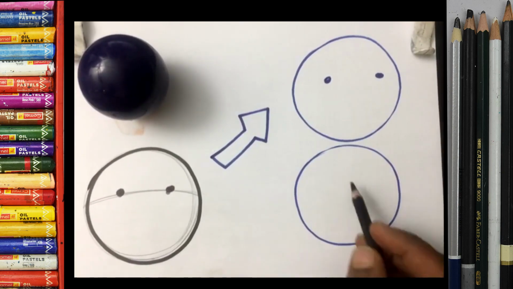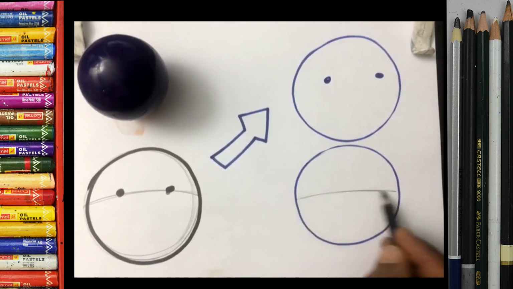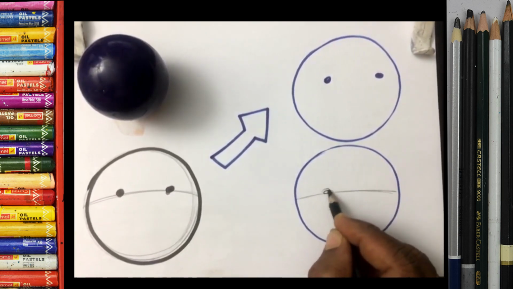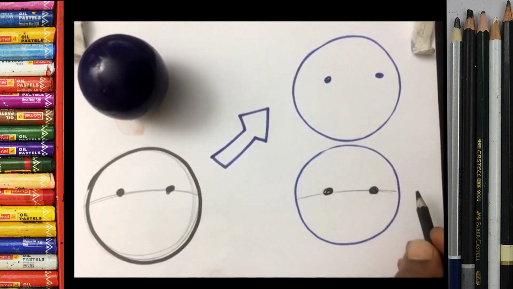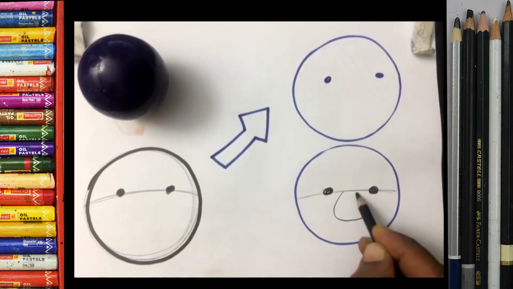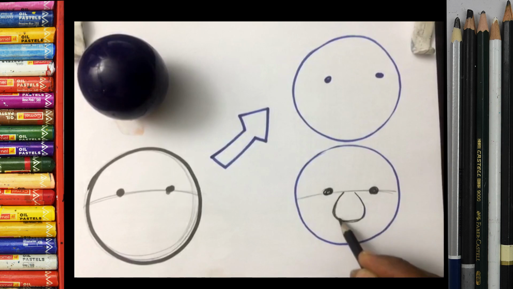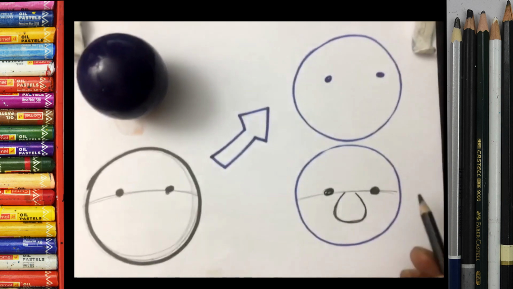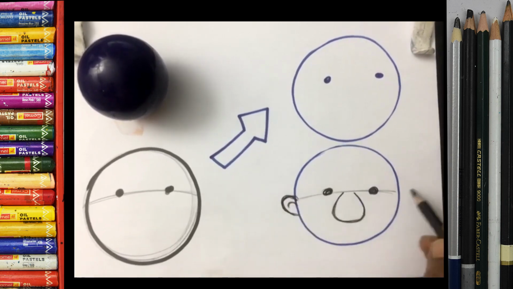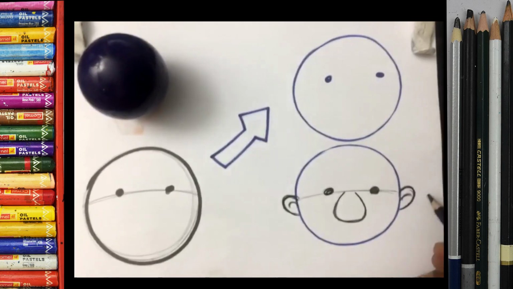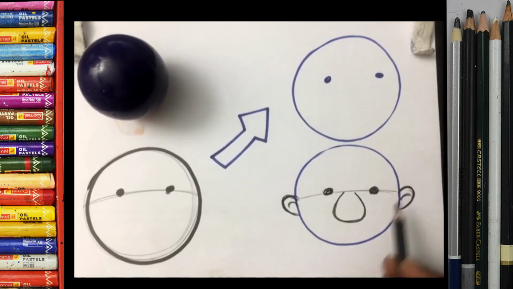So I make it here, one eye. Okay, and I make the nose like this. I make the ear like this. Okay, I make this character.